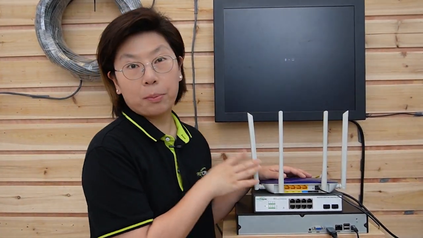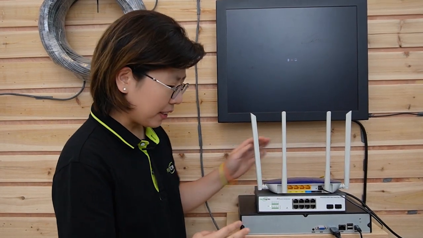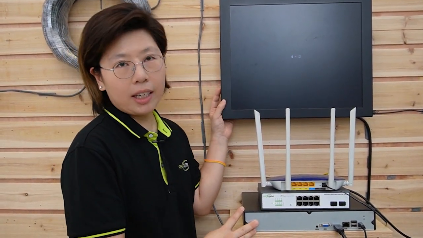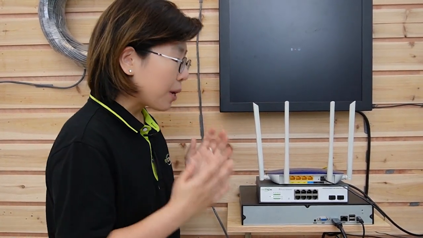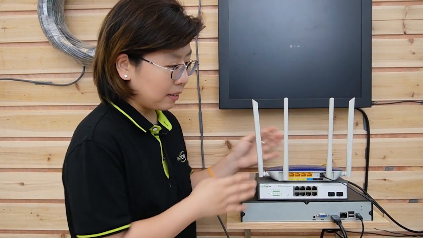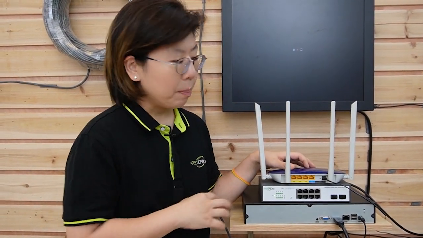Now, without further ado, let's do the connection together. So let's do the connection from the beginning. First, we will need a router to provide the main network. This is an NVR and a monitor, so you can have the image later on after we connect it with the IP camera. If we use the Ethernet cable directly plugged into the router, obviously the camera won't work because the router doesn't provide PoE.